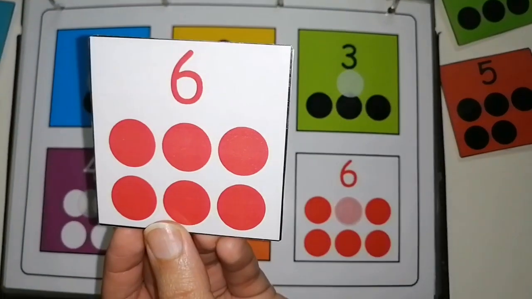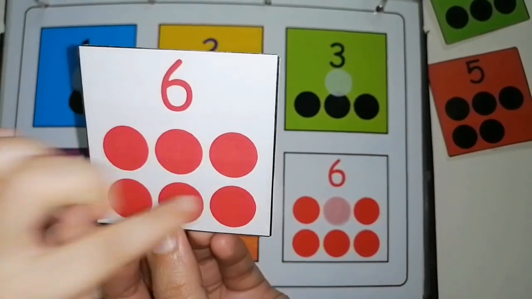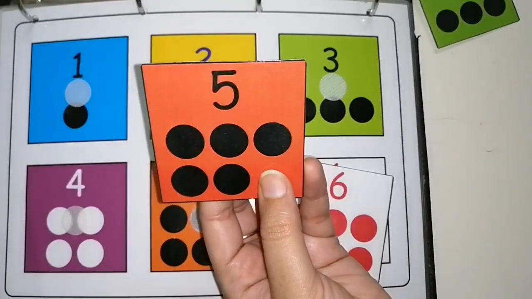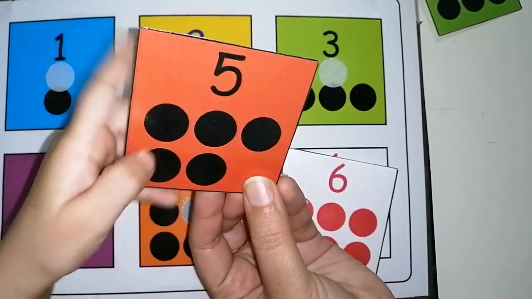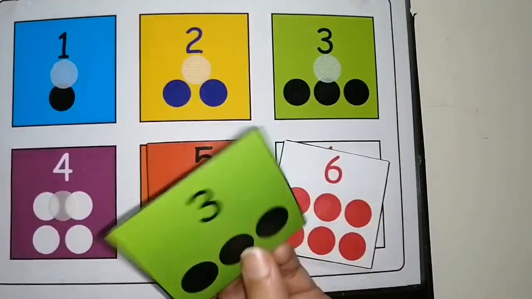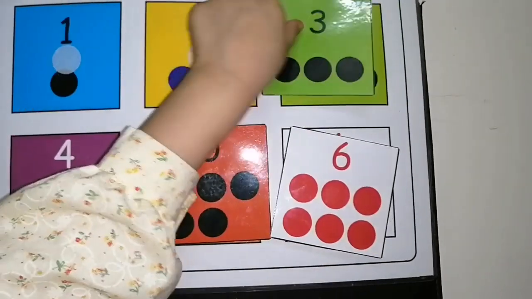What number is this? 1, 2, 3, 4, 5, 6. 6. Okay, what number is this? Number 5. Count the dots. 1, 2, 3, 4, 5. Okay. What number is this? 3. Count the dots. 1, 2, 3.